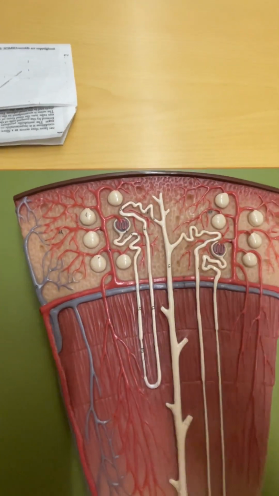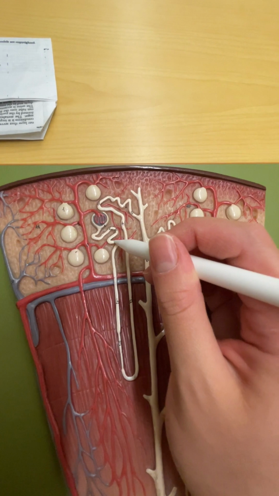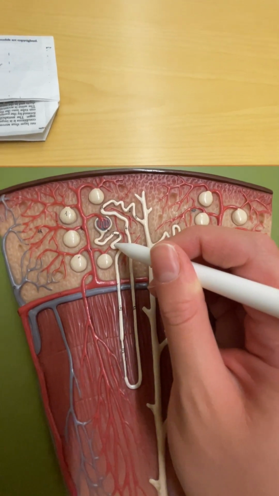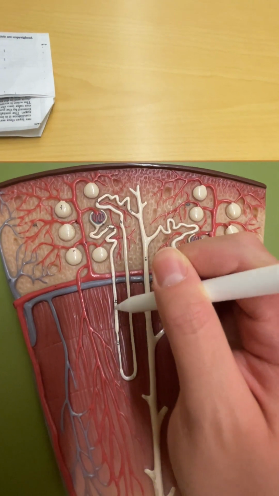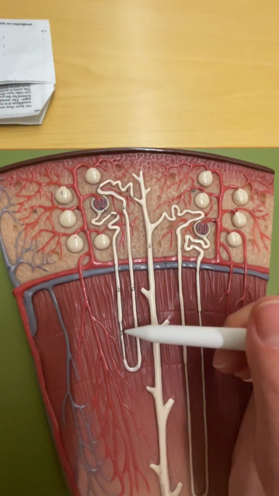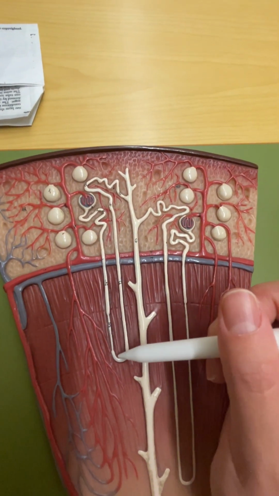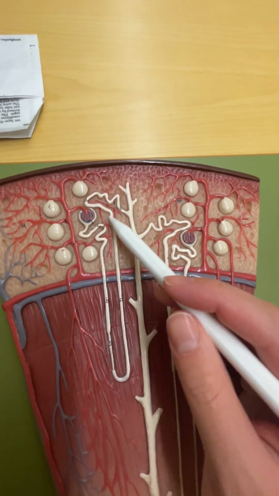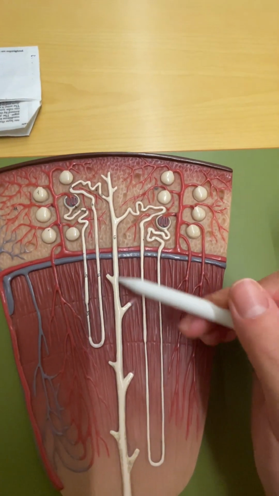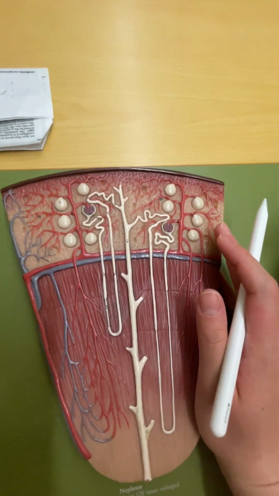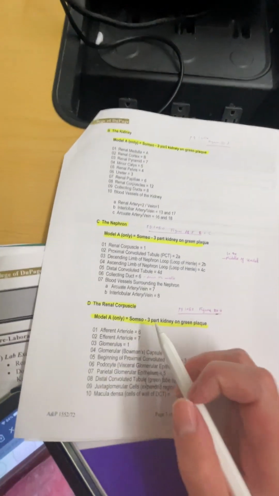So technically the way that it would start would be the proximal convoluted tubule, or PCT, which branches into the descending limb of the nephron loop, of the loop of Henle, that goes into the ascending limb of the nephron loop, that then ends with the distal convoluted tubule, and then goes to the collecting duct, number 6. And those are the only things.